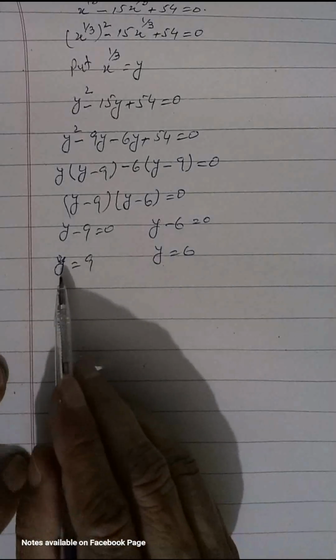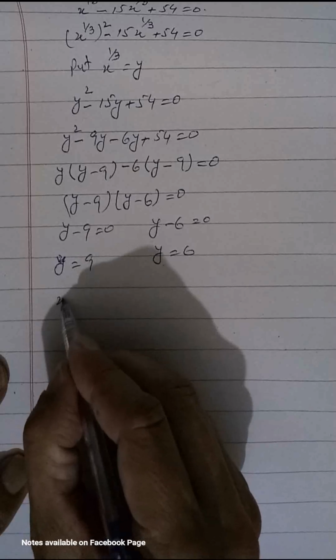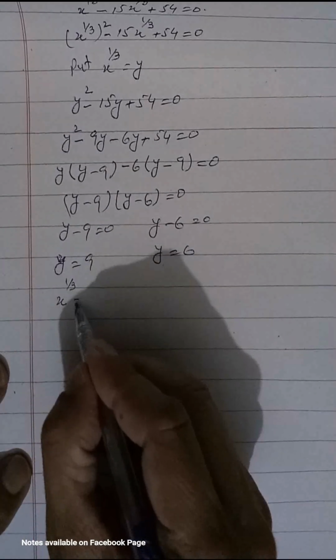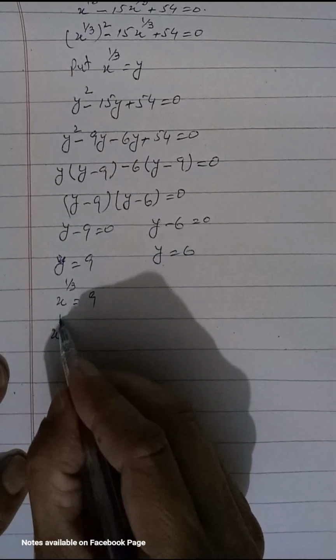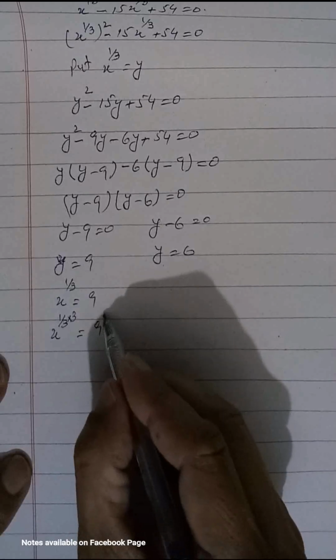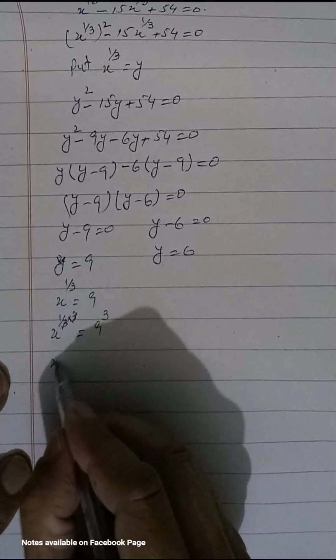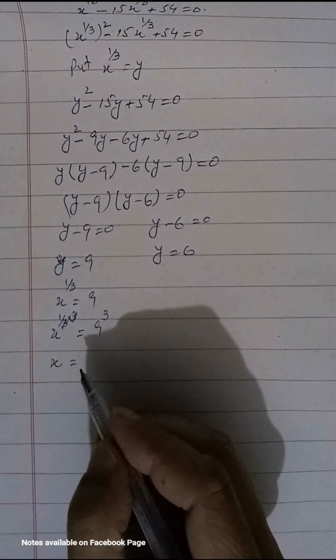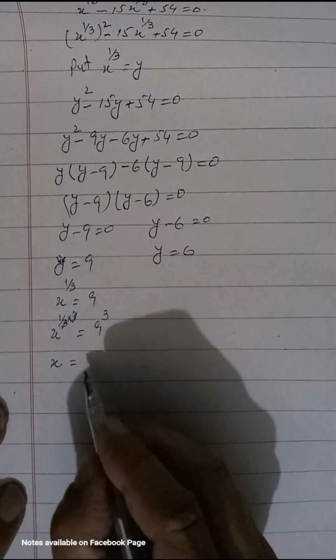Now put the value of y, x power 1 over 3 is equal to 9, and multiply 1 over 3 by 3 power, and 9 power 3. 3 cancels with 3, x is equal to 9 power 3 is equal to 729.